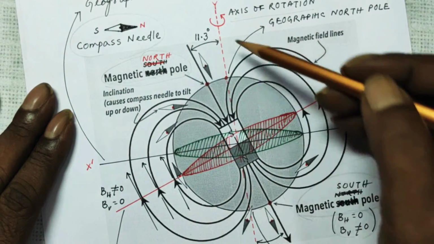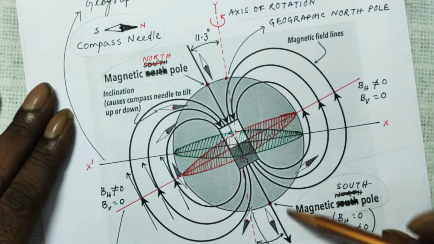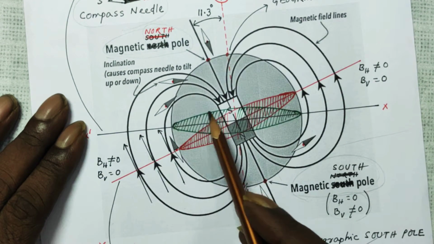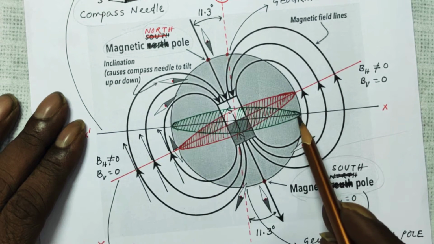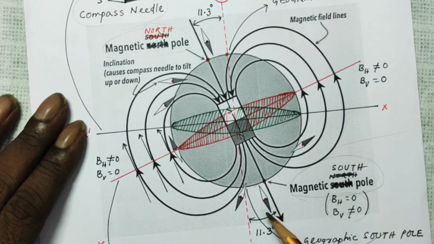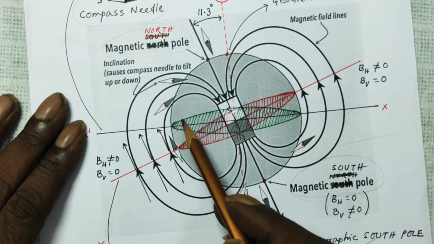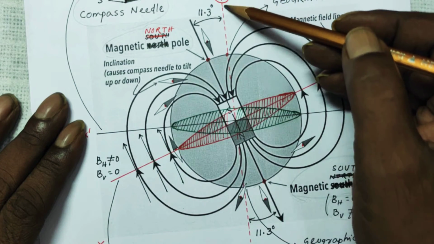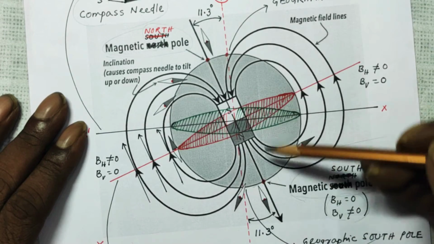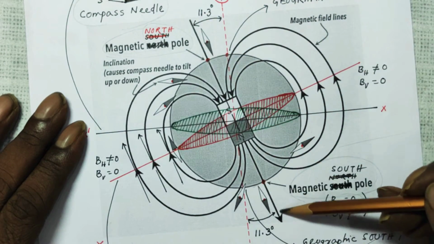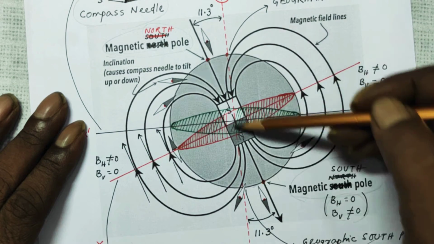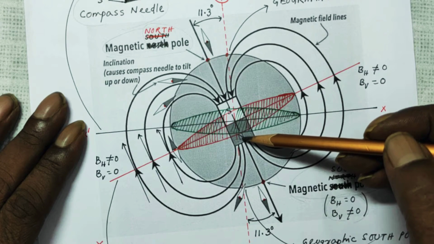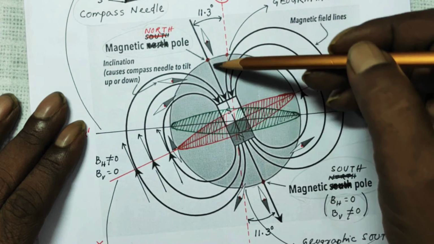now the angle between this axis and this axis is 11.3 degrees. So this green one I explained as your geographic equator, and this plane is perpendicular to this y-axis, and this is your Earth's magnetic axis, South pole, North pole. So the dipole moment of the Earth is directed from south to north, that is to this side.